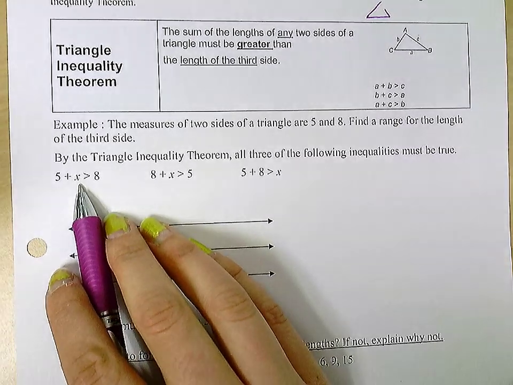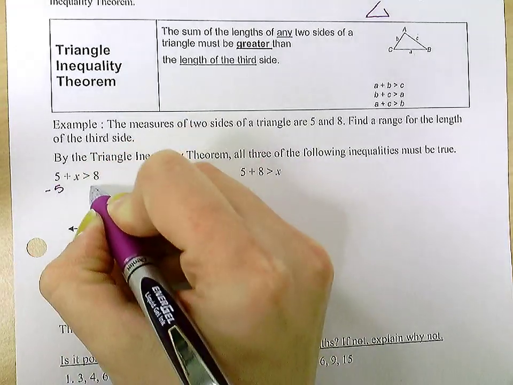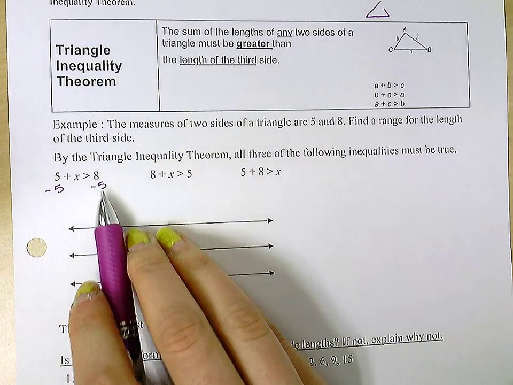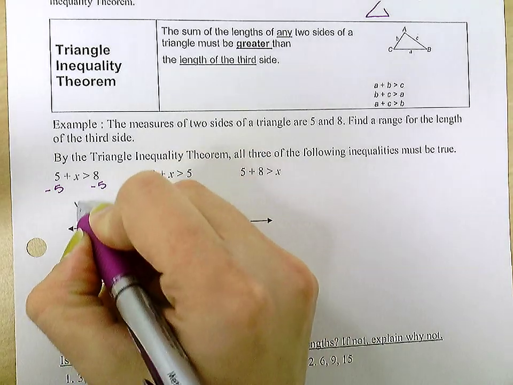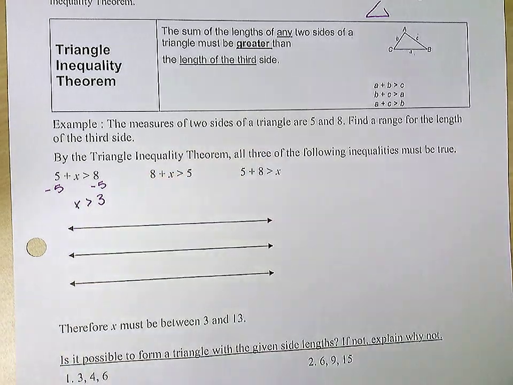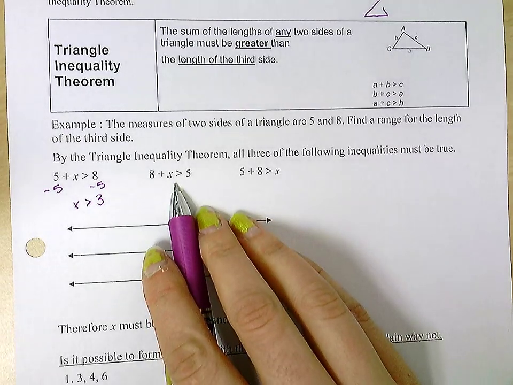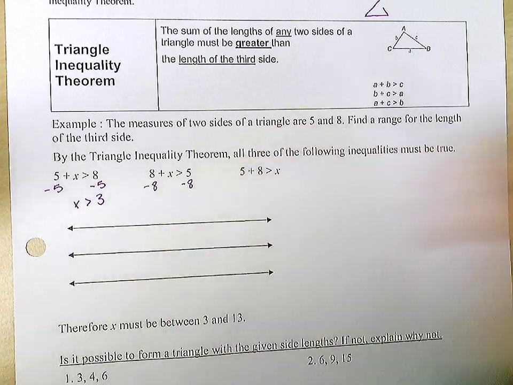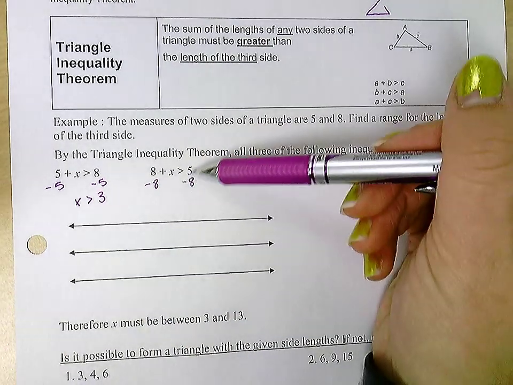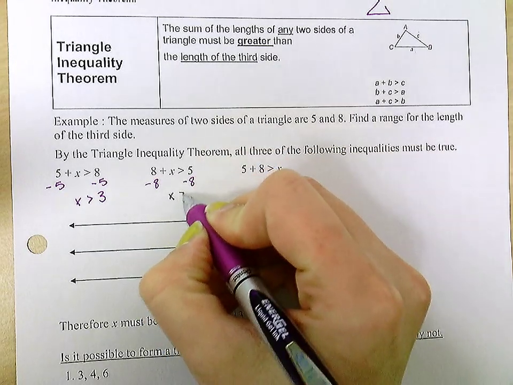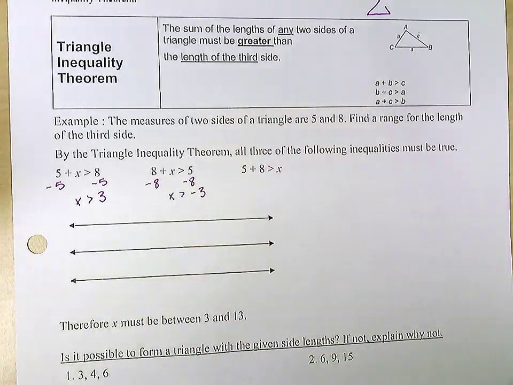To get x by itself here, I'm just going to subtract 5. So I have my larger side minus my smaller, and x is greater than 3. For this one, getting x by itself, we would subtract 8. So I have my smaller side minus my larger, so x is greater than negative 3.